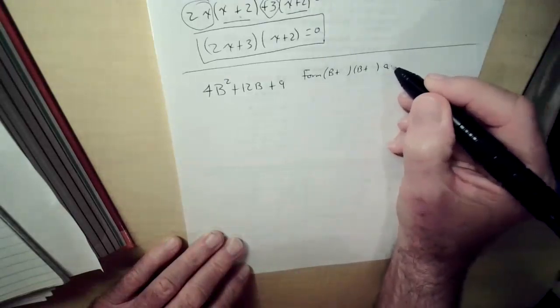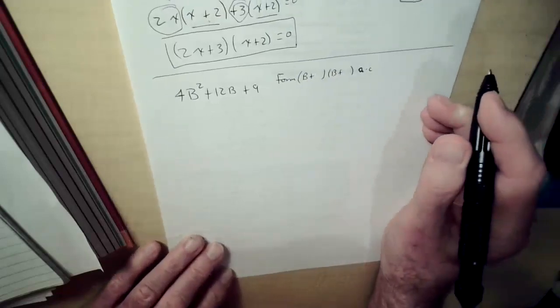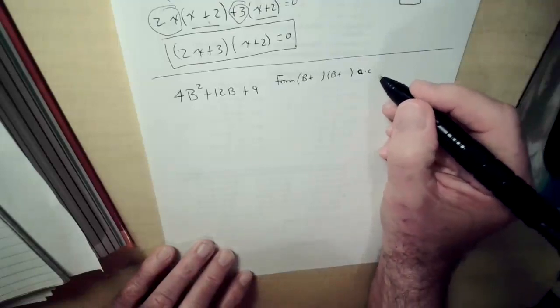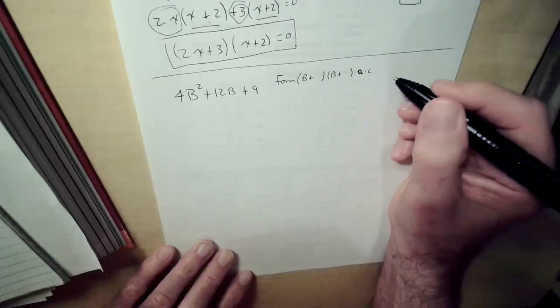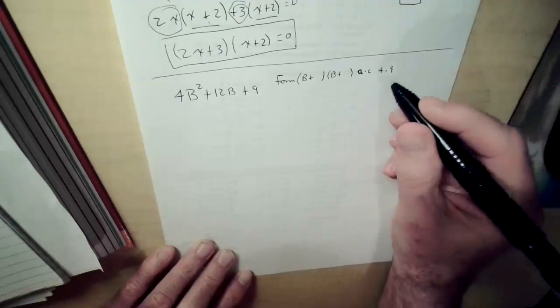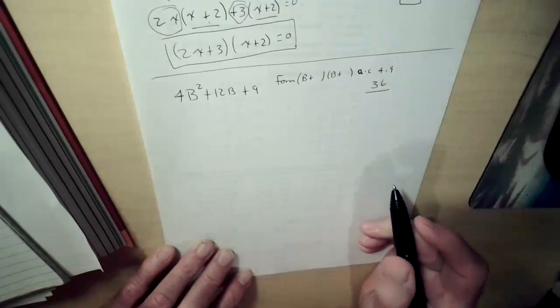We do A times C. There's an A here. My handwriting's getting worse. It was bad enough when I was young. Now I'm old, it's even worse. A times C is 4 times 9, which is, what is it, 36?